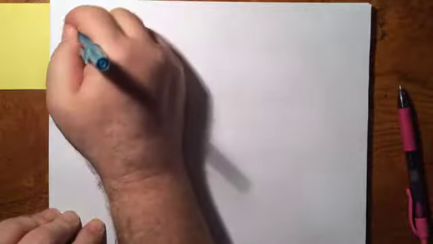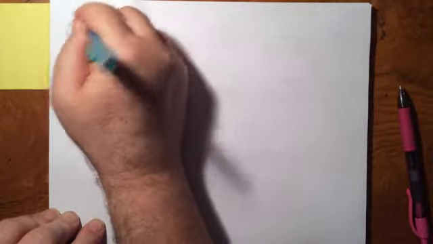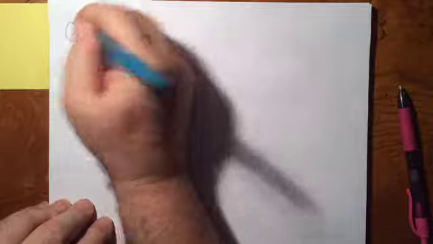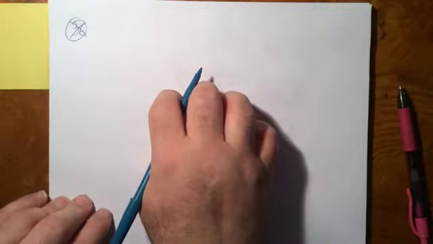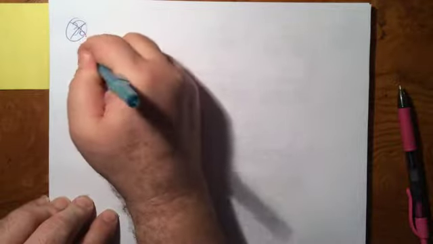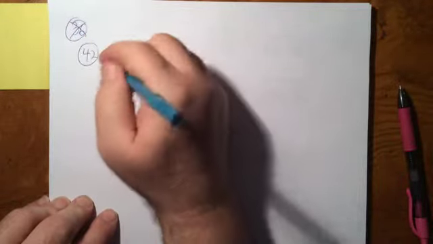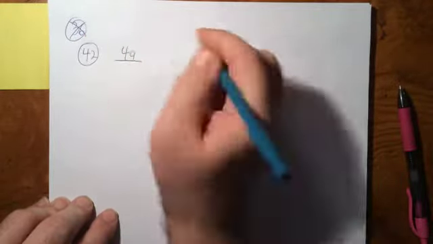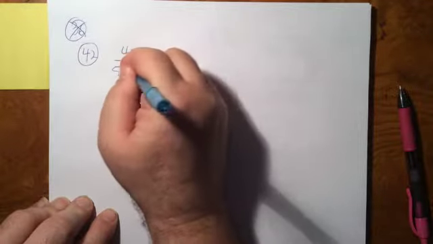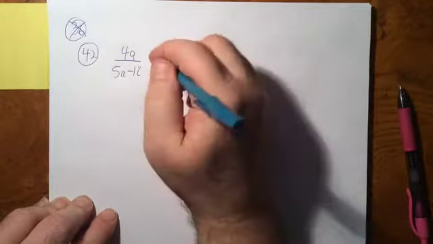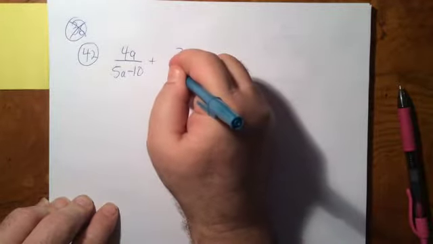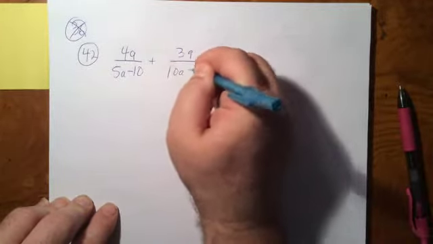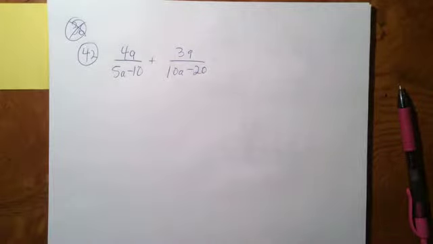Take a look at question 36. Or no, we already did 36, so I'm going to go ahead and retract that one. Let's take a look at question 42. We have 4a over 5a minus 10 plus 3a over 10a minus 20.